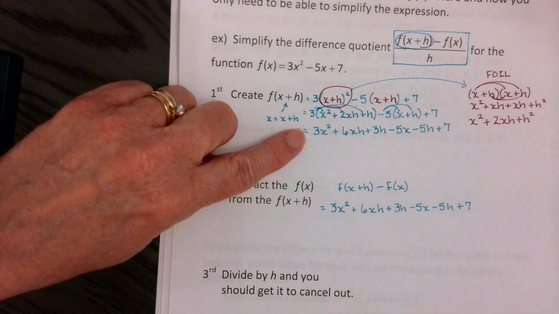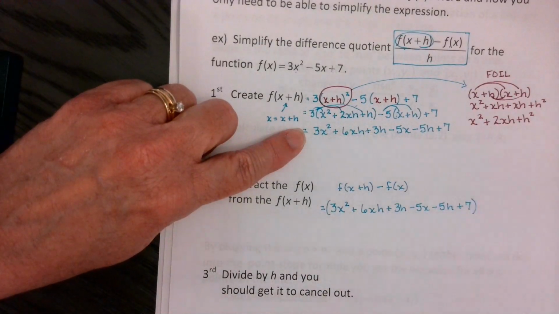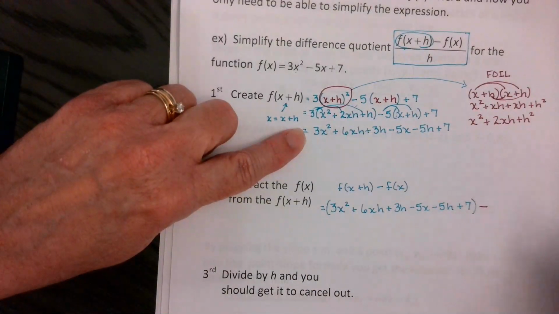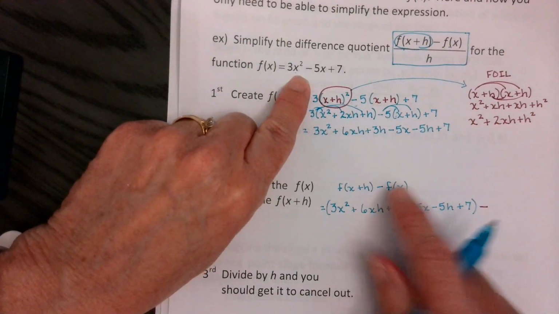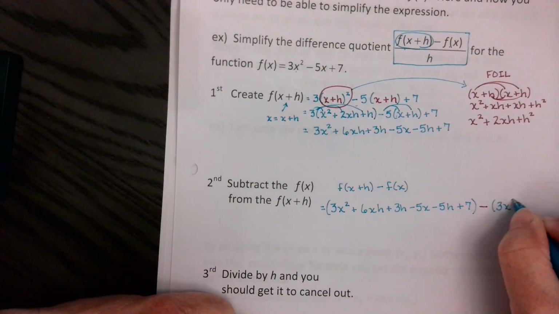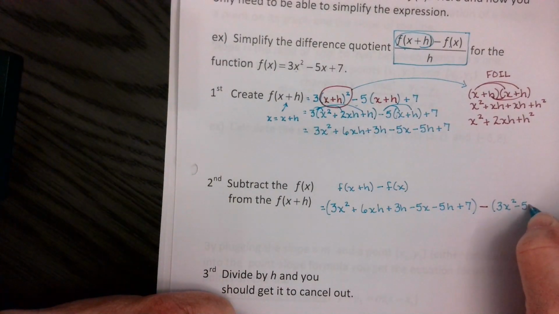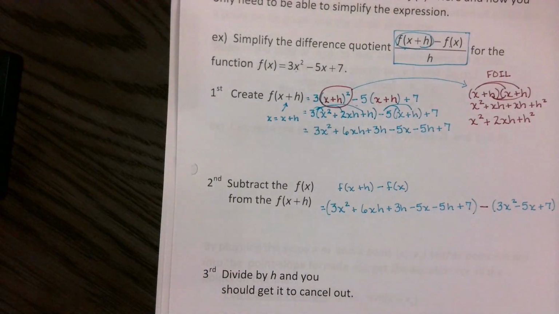Now I am going to take this and subtract my f of x, which is right here. That is what's given to us. Again, I haven't done any work.